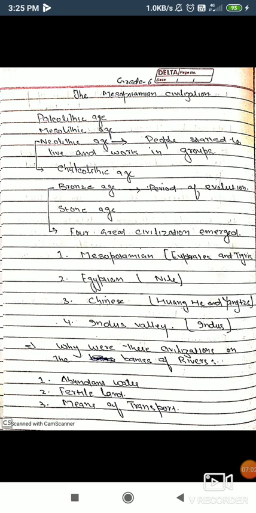Number second is the fertile land. So you must be thinking why the land is fertile around the water. Because whenever the river floods, it carries the silt, it carries the alluvial soil and deposits on its banks, which makes the land around it very fertile for agriculture. This was another reason all these civilizations were on the banks of river.